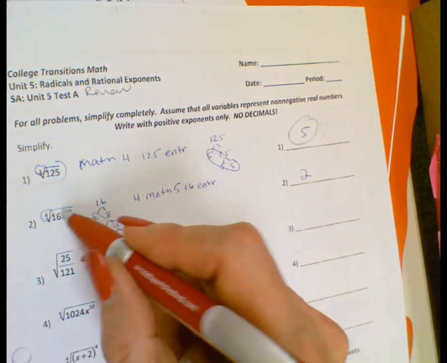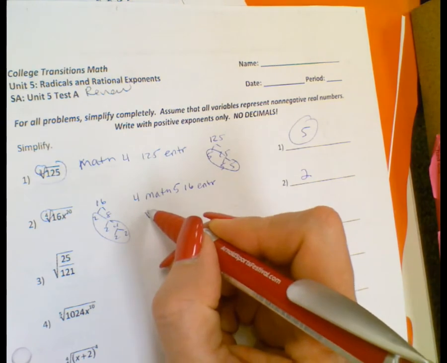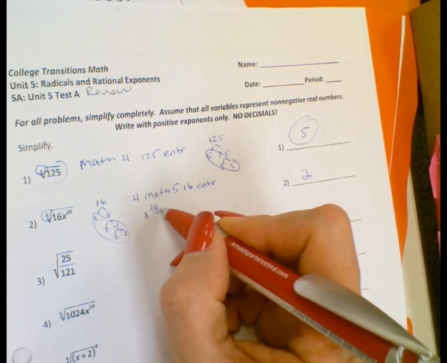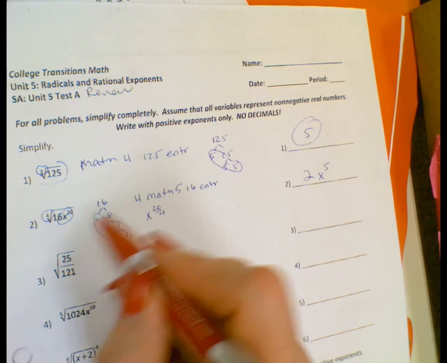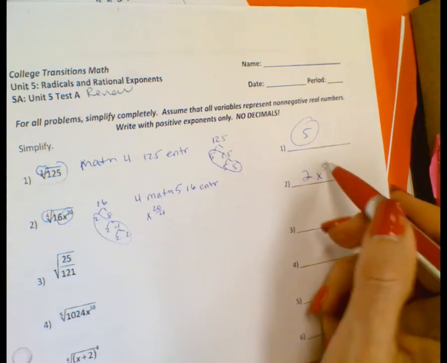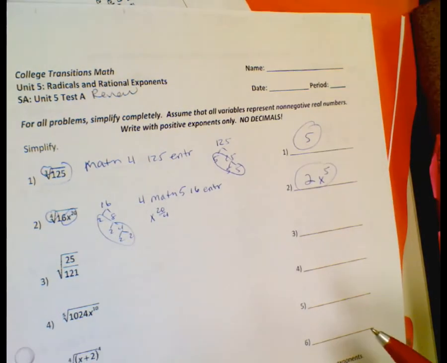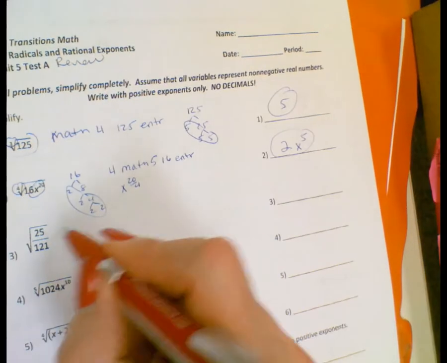With exponents, you divide. So it's x to the 20th divided by 4. So that's x to the 5th. Or you can write out x 20 times and circle 5 groups of them. But that's both parts are perfect. This one, both of these are perfect squares.